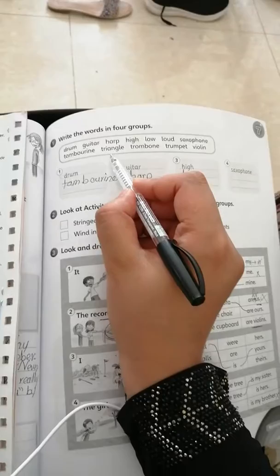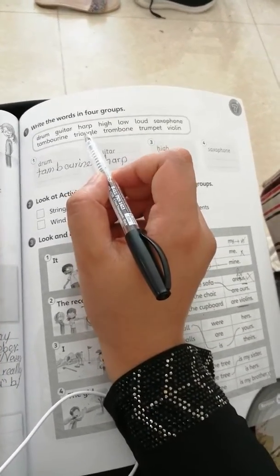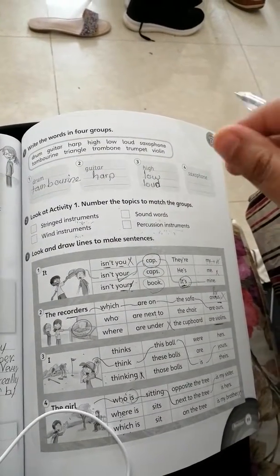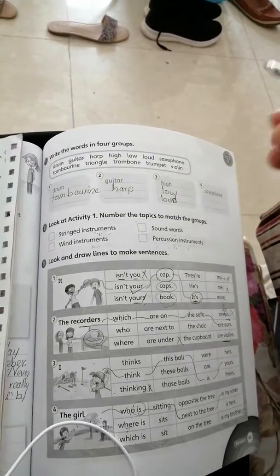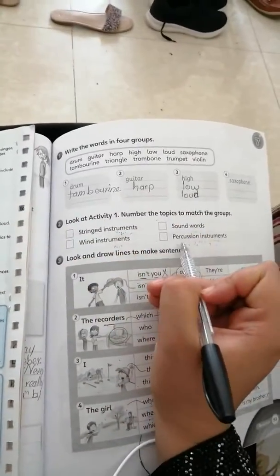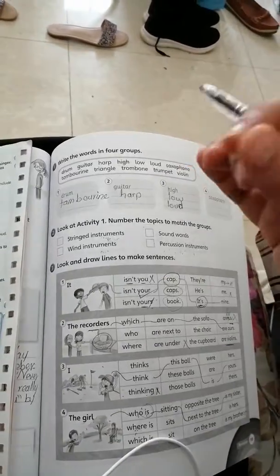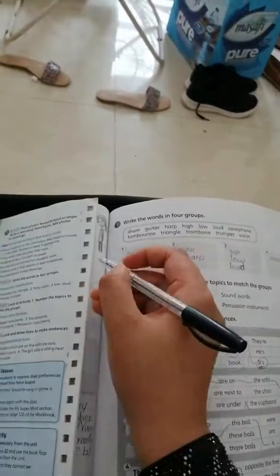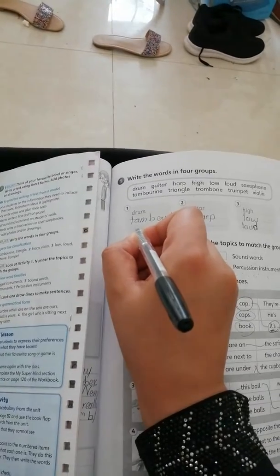Okay, here is triangle. A triangle is an instrument that takes the shape of a triangle. When I touch it by hitting slowly the metal frame of the triangle, it causes the sound of music. So triangle is a percussion instrument because I hit the triangle with a small stick to make sound. So triangle is a percussion instrument, here with the drum and the tambourine.